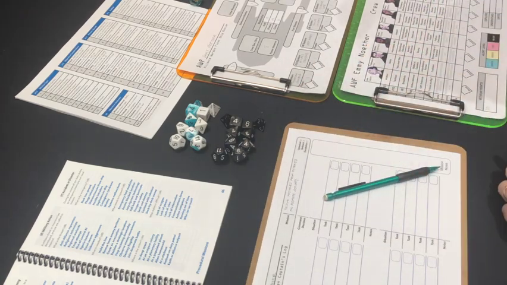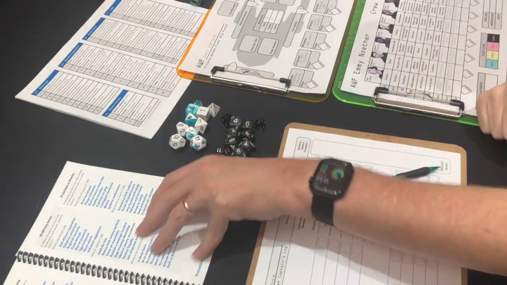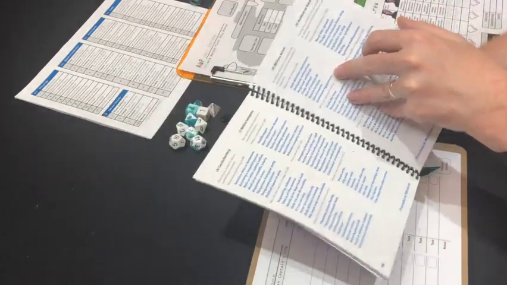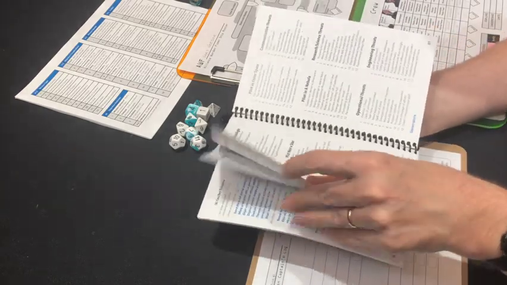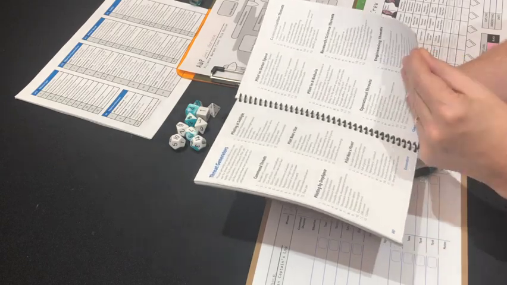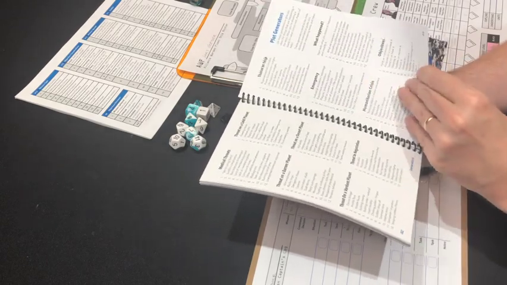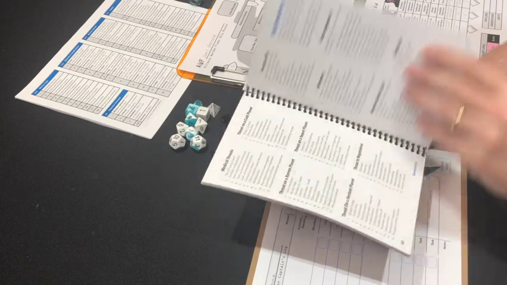Now we can just imagine details for that as we go, or if we're stumped or want to be surprised, we can go to the various threat generators in the back of the book, or plot generators, or whatever.